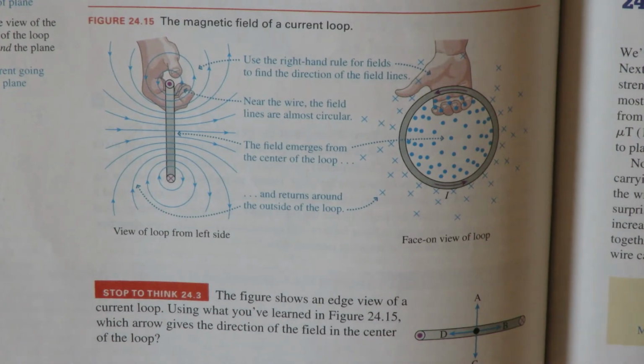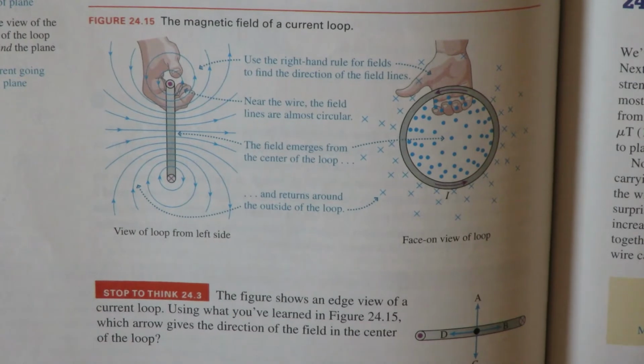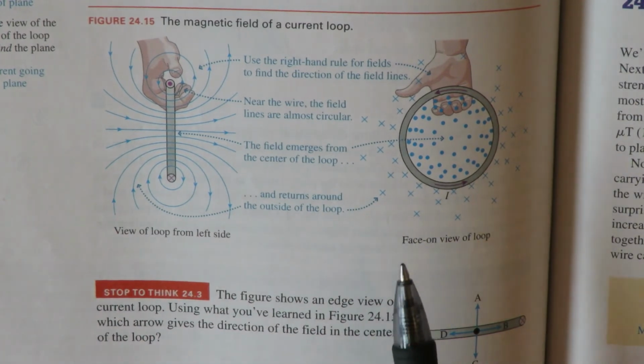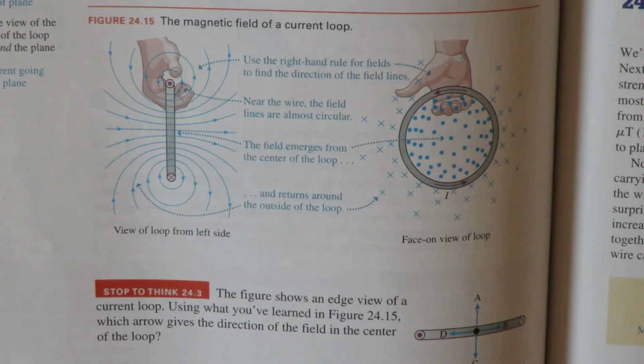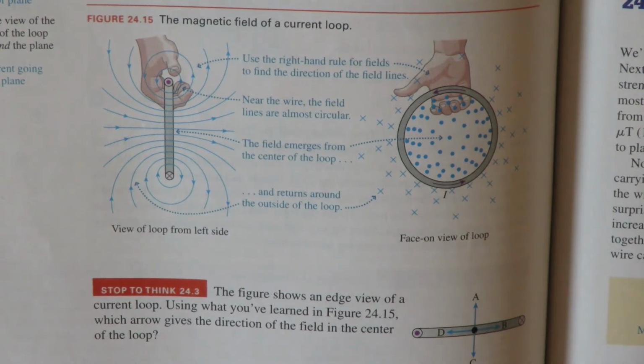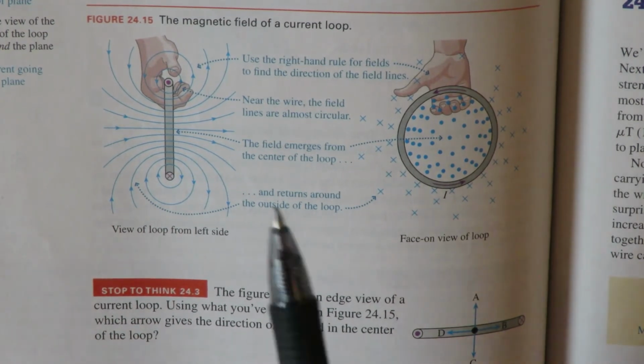Okay, now the Bozeman video that I assigned to you jumps around a bit between the magnetic field around a straight wire and the magnetic field in a loop. It kind of goes back and forth a little bit and it gets a little confusing. Now the problem that he has is he doesn't make it clear how you go from the field around a straight wire to the field inside a loop. So on page 772 in your book, they have this diagram here, and it does a pretty good job of explaining how the field works inside a single loop.